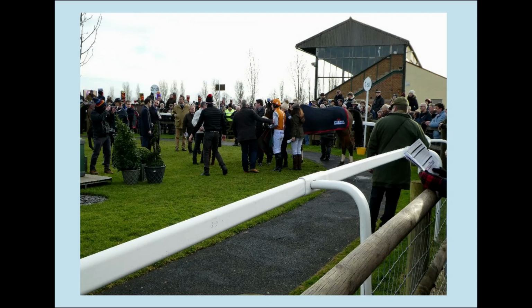This particular painting is based on a selected part of a snapshot I took at the end of a race meeting at Fakenham.